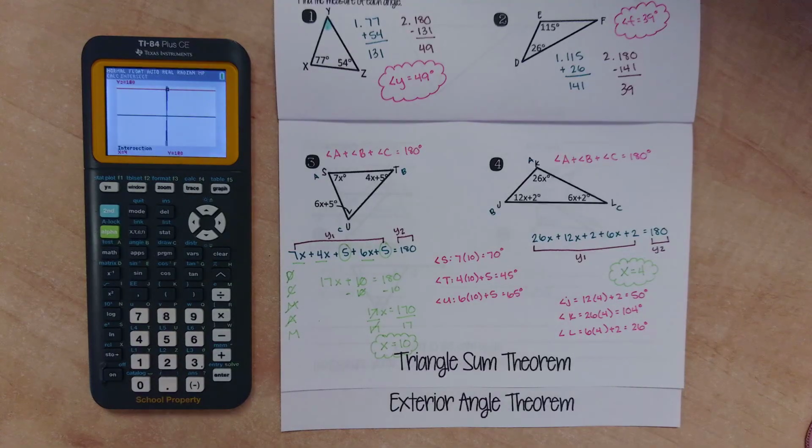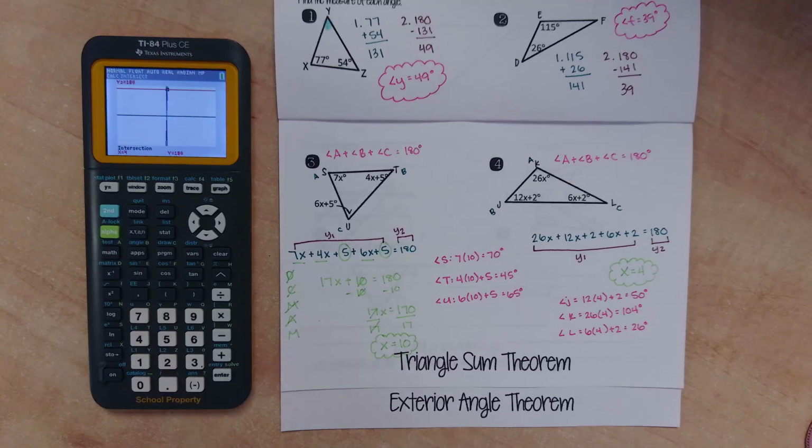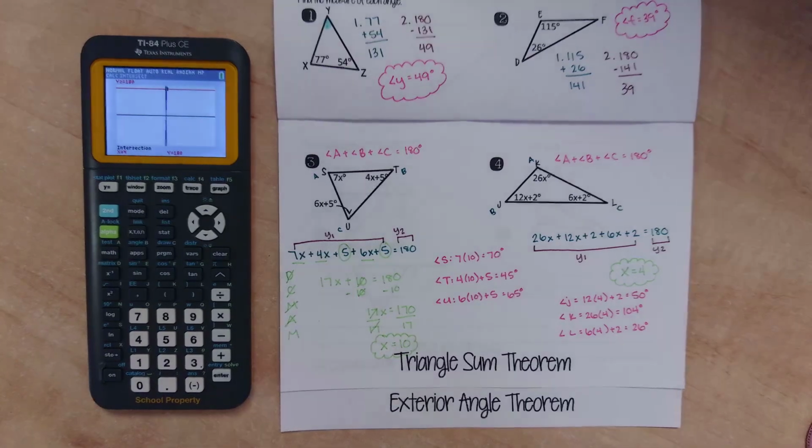And I do want you to notice the angle degrees you get should match the type of angles. Like, angle K is an obtuse angle, so I should have an obtuse degree measure. And then the same thing for J and L. Those are acute angles. I should have some sort of acute degree measure, which acute is less than 90 degrees, obtuse is more than 90 degrees, and then of course a right angle is 90 degrees.